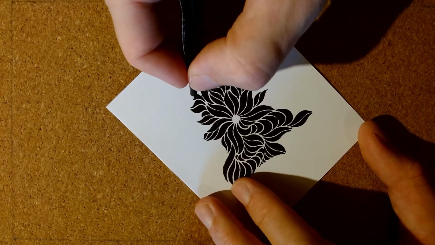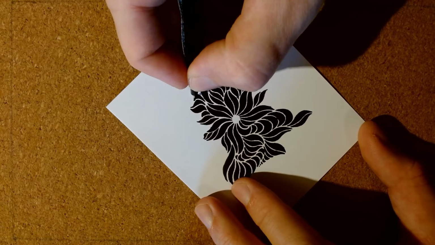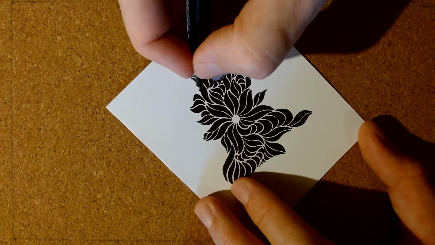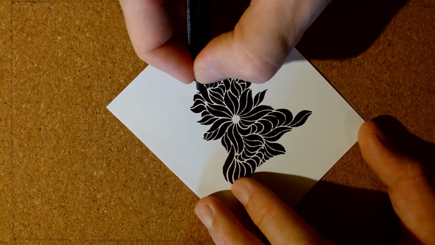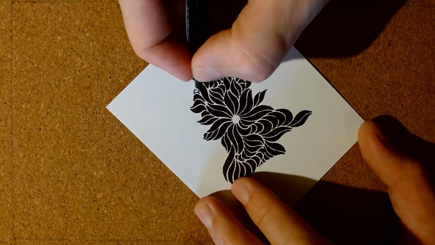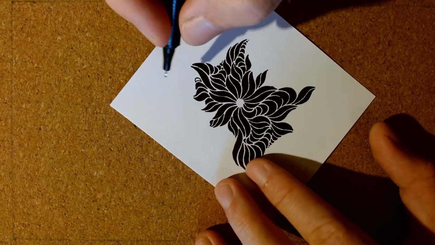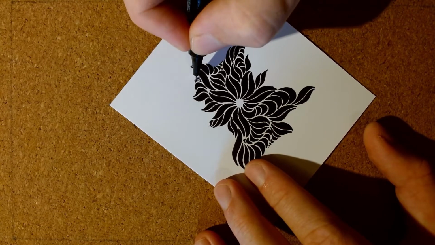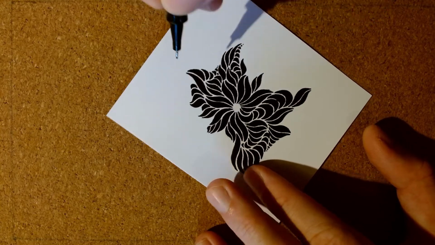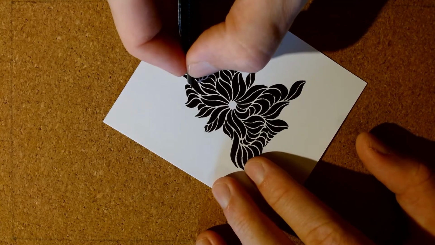Okay, just a tiny bit here, and I'm messing it up. Okay, and we continue following along this wave, just building up a bit more mass to this appendage.